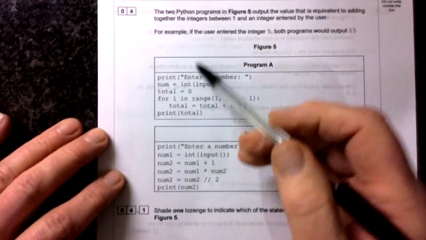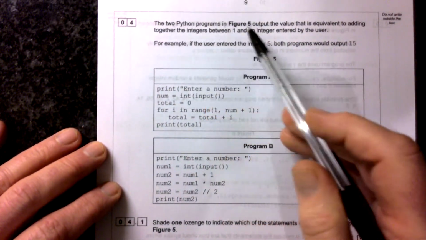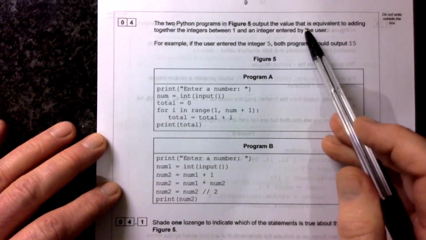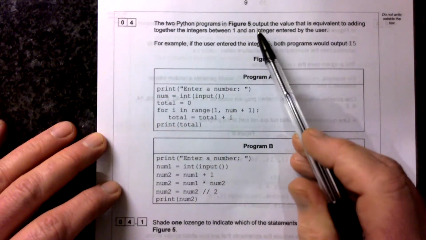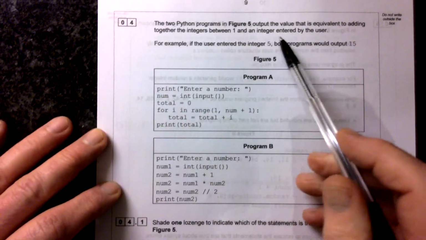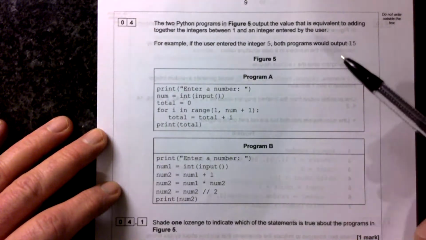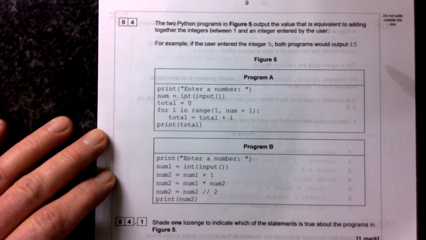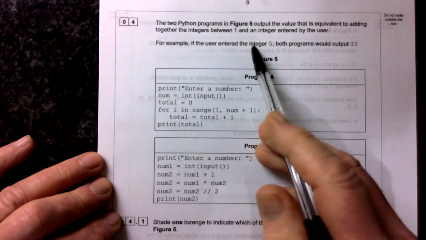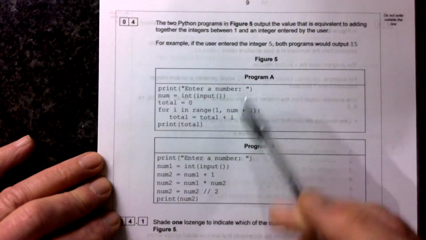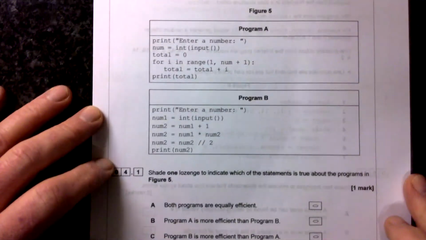Moving on to question 4. Now again, we're dealing with Python. The 2 Python programs in figure 5 output the value that is equivalent to adding together the integers between 1 and an integer entered by the user. So if the user enters the integer 5, it will add up 1 plus 2 plus 3 plus 4 plus 5. If you type in 10, it will go up to plus 10. For example, if you enter the integer 5, it would output 15 because that's 1 plus 2 plus 3 plus 4 plus 5.